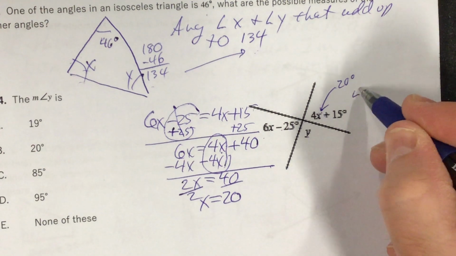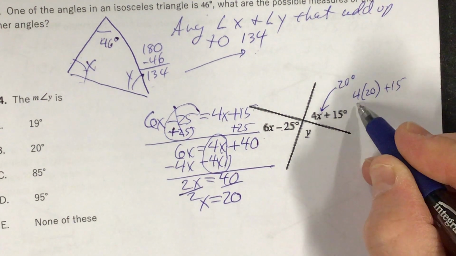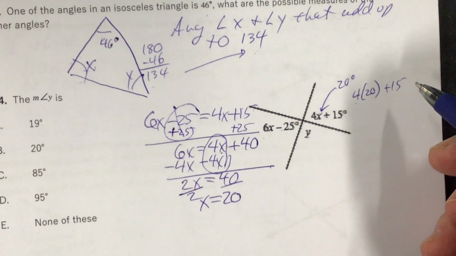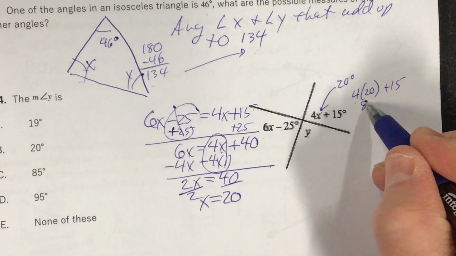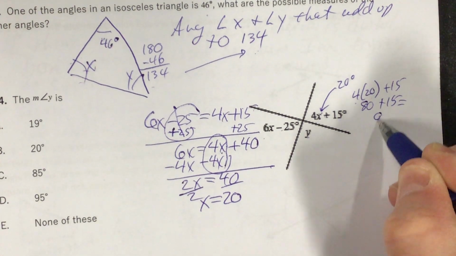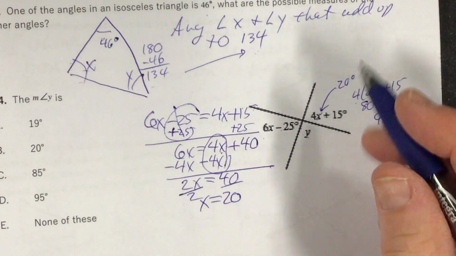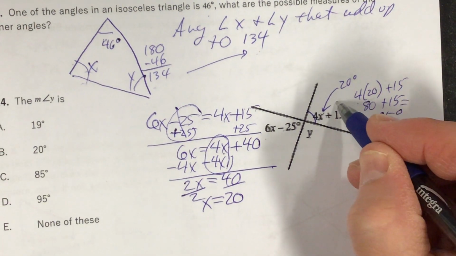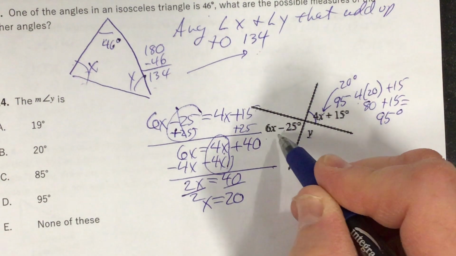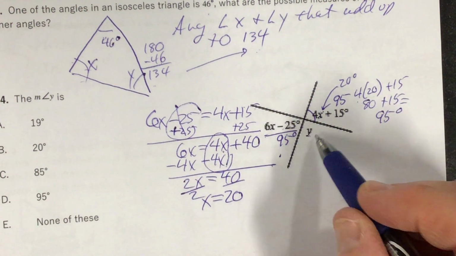Well, 4 times 20 plus 15. 4 times 20 is what? That's 80 plus 15. That's 95 degrees. That means this side is 95 degrees. So if this is 95, how do I find y?